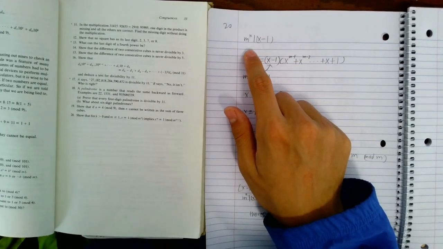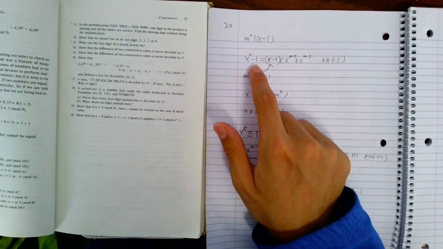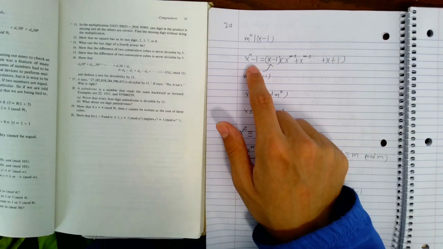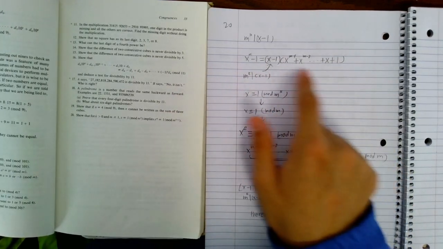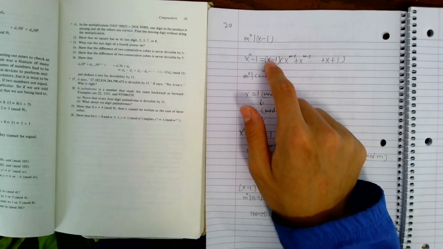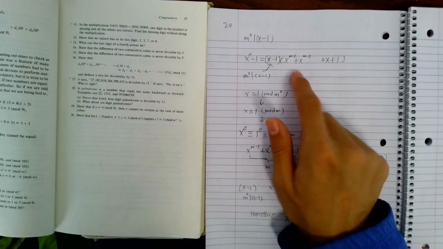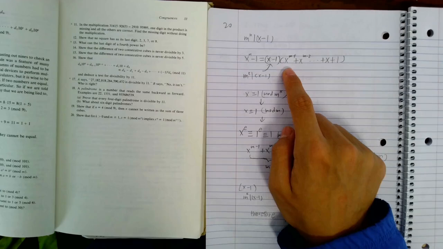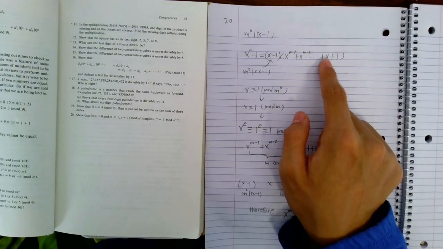So first things first, from the first congruence, we can rewrite x to the power of m minus 1 in factored form like this. And this has a factor of m to the power of k due to the first congruence. All we have to prove is that the other factor is actually a multiple of m.